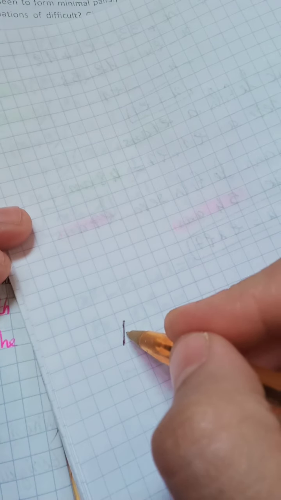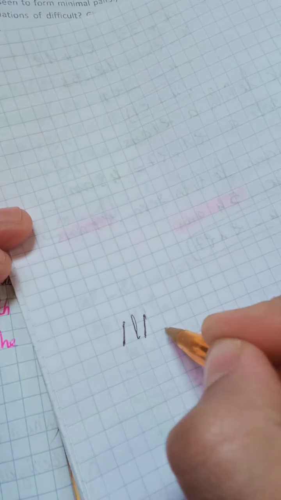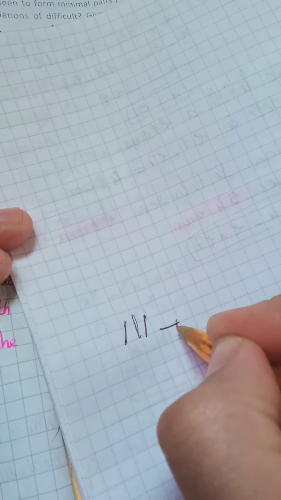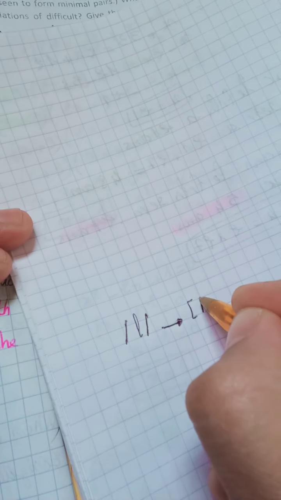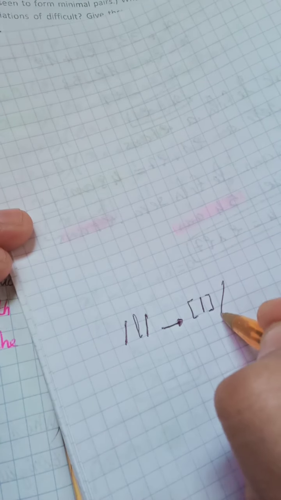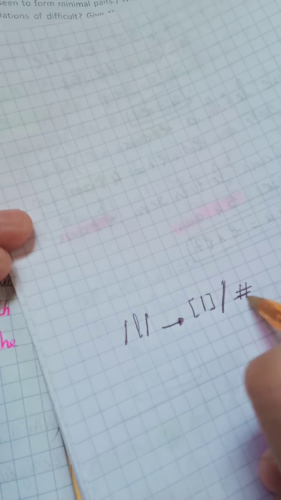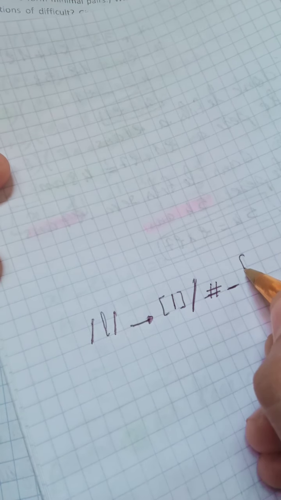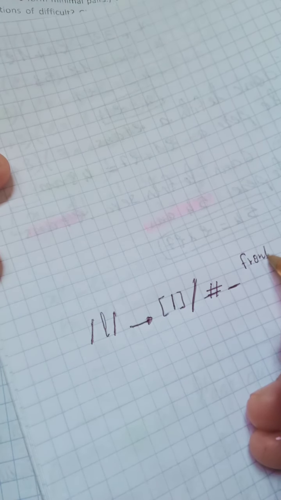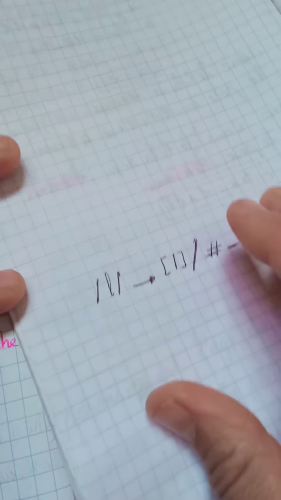Here we write the phoneme L becomes the allophone light L in which environment? At the beginning of the word and before a front vowel. This is the rule.